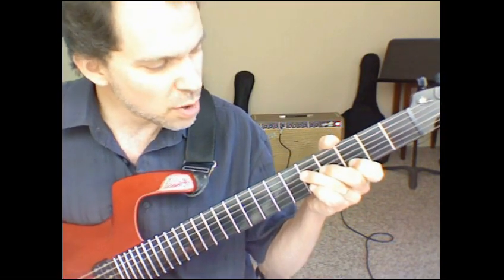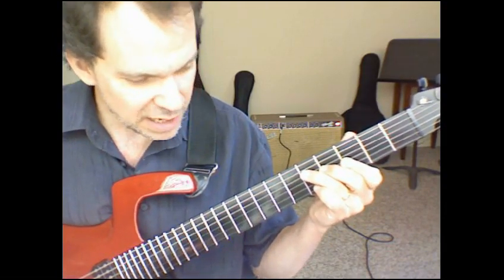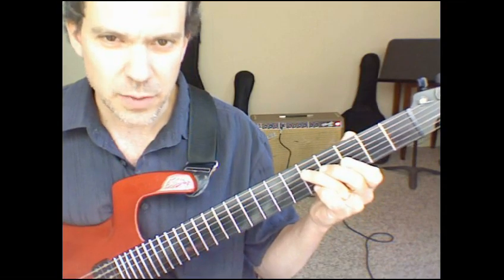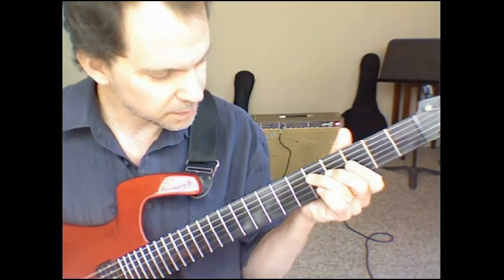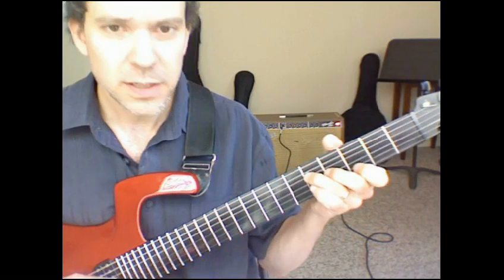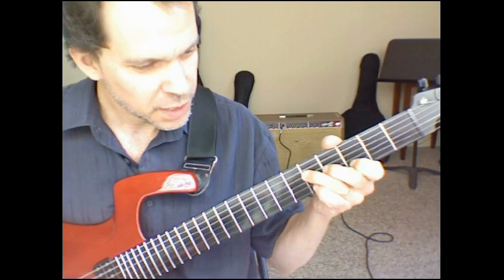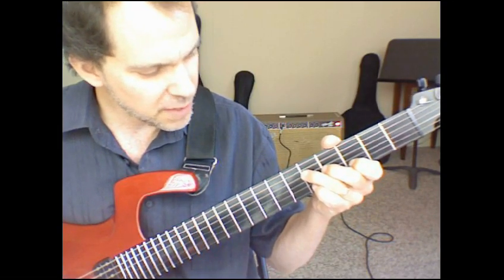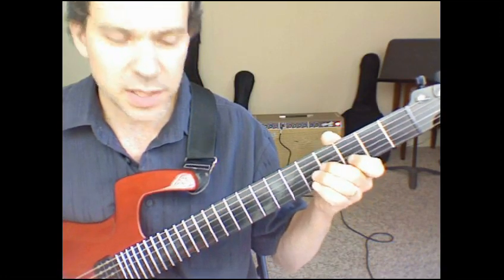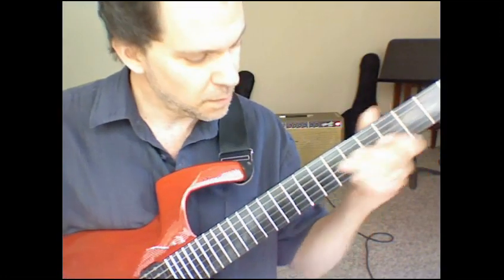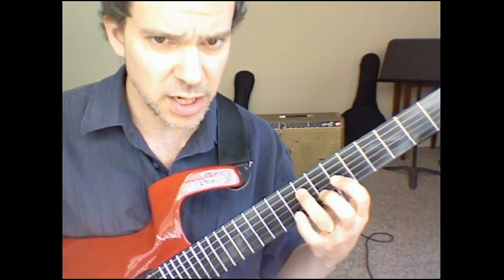Now I can play a 4-note chord if I just make a bar and add the octave. So I have the option of 3 notes here or 4 notes. Taking these 3 notes, G, B, D, to invert this means that I'm going to make the G the highest note. So instead of G, B, D, it becomes B, D, G.